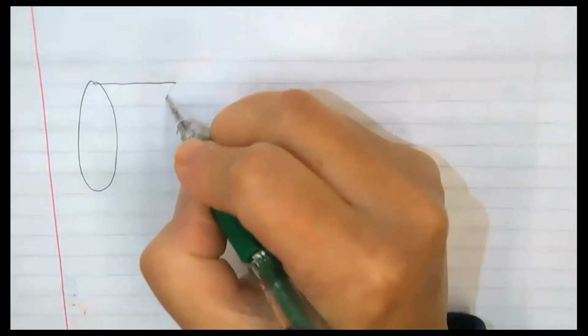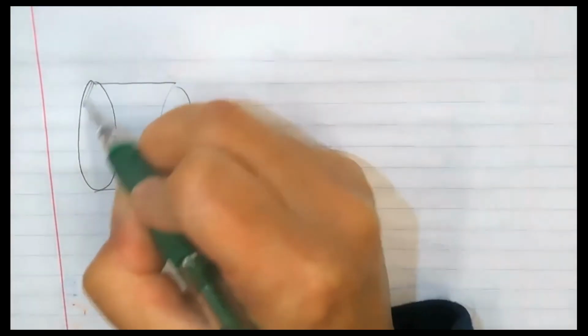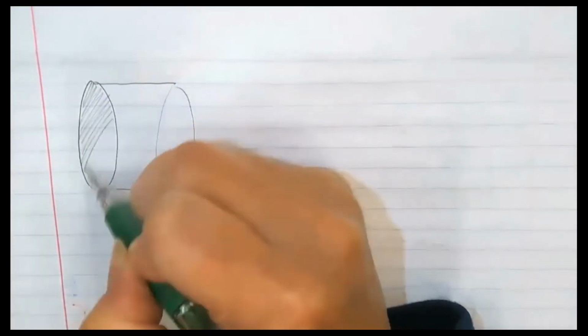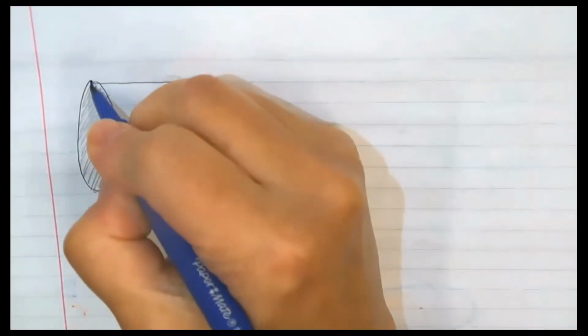Okay, the book likes to get all fancy on us, and they're going to give us a cylinder that looks like this. Here's our base. And in this case, they're giving us the diameter.